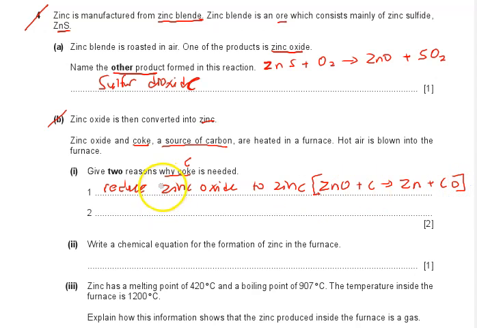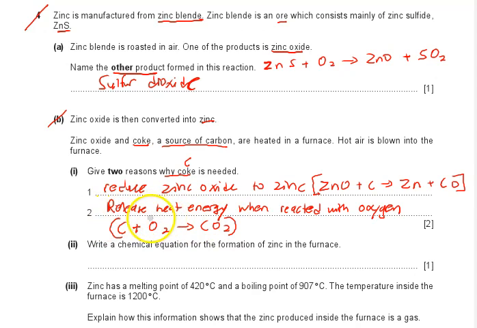Okay, now the second reason is when carbon is burned in the air, right, when it is forming carbon dioxide, this one is very exothermic. So the heat that is produced in this reaction will also be used as a fuel for this process. Okay, so let me propose my answer here. So it releases heat energy when reacted with the oxygen, okay, to form carbon dioxide.